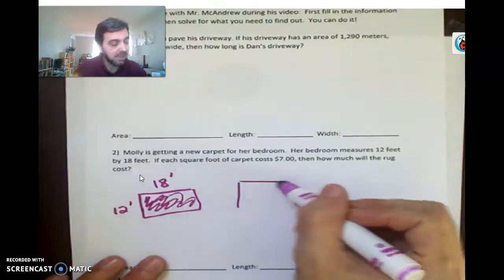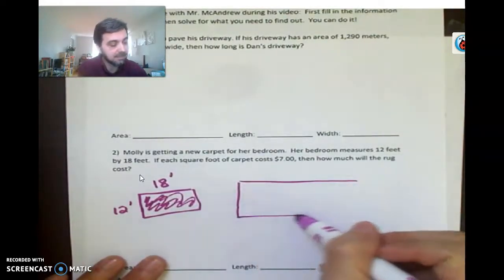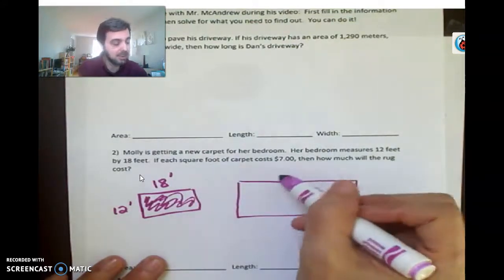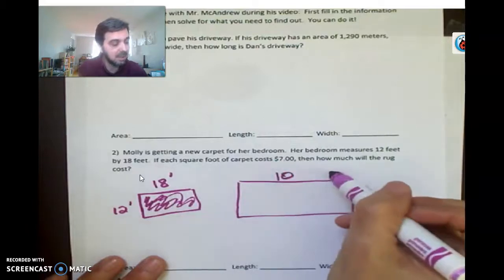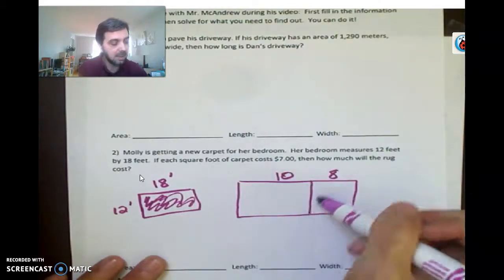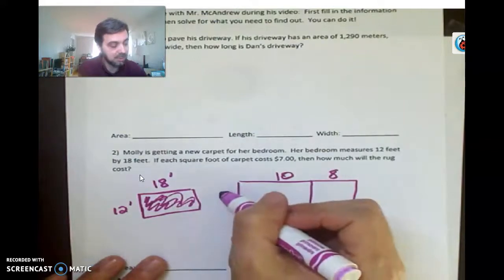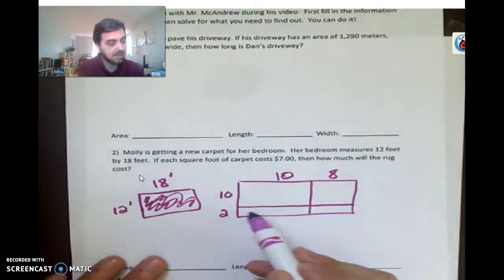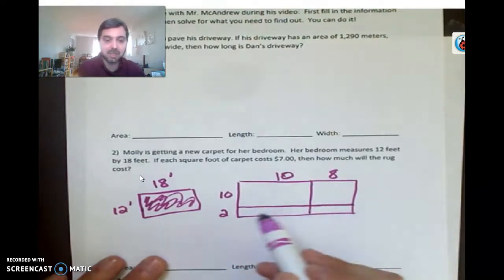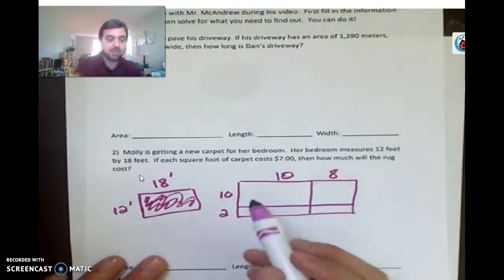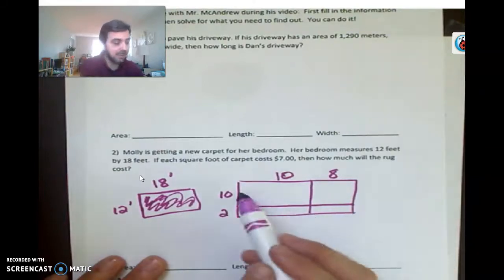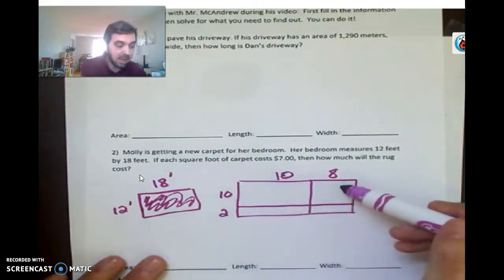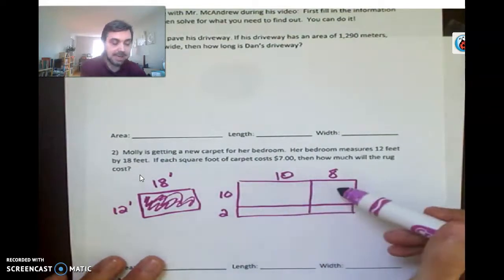So if I draw this bigger, and let's break up 18 by place value. So let's say 10 and 8. And we'll put the 12 into, let's say this is 10 and 2. Okay, so this is 2. This would be like 2 rows if you could see it. And there's 10 rows here. So instead of doing 12 rows all at once, we've got 10 rows and 2 rows. And instead of doing 18 all the way across, we break it up into 10 and 8.